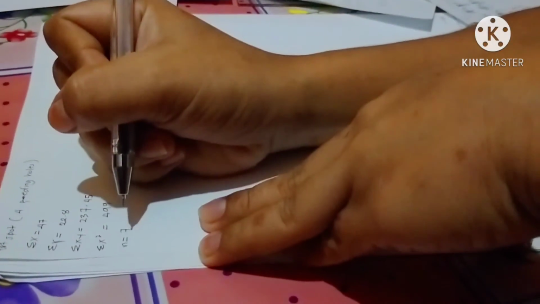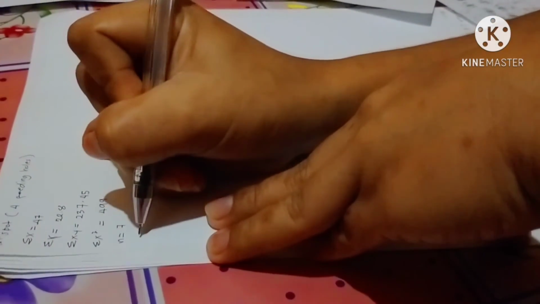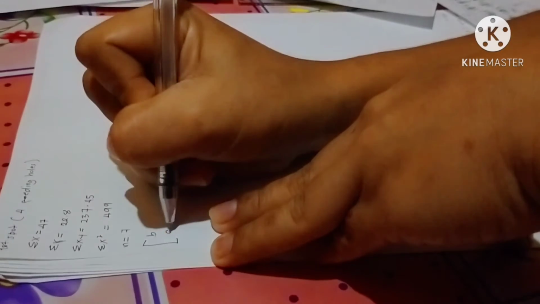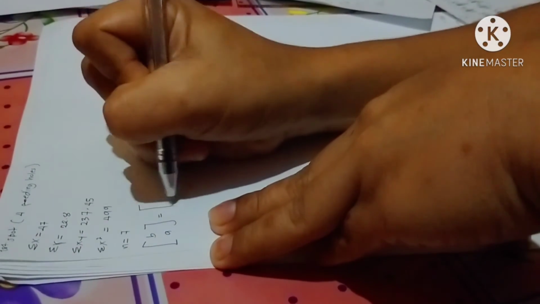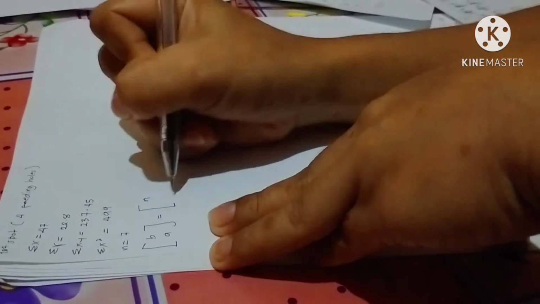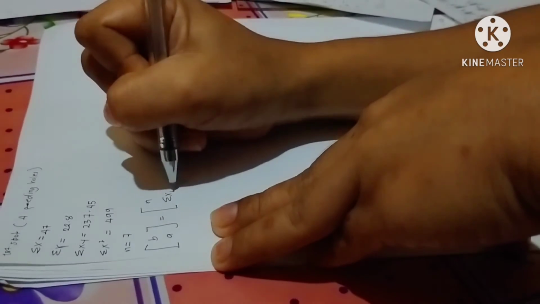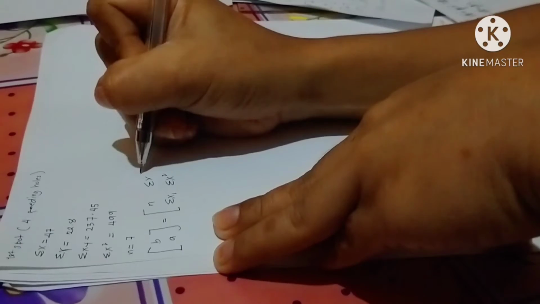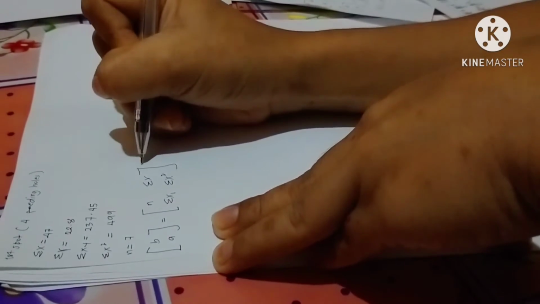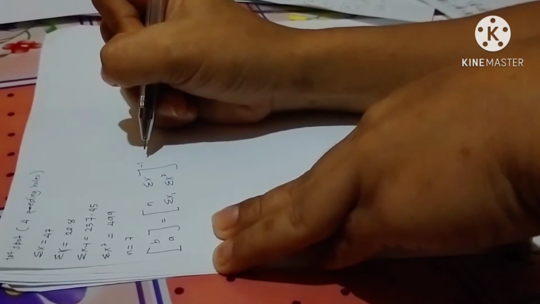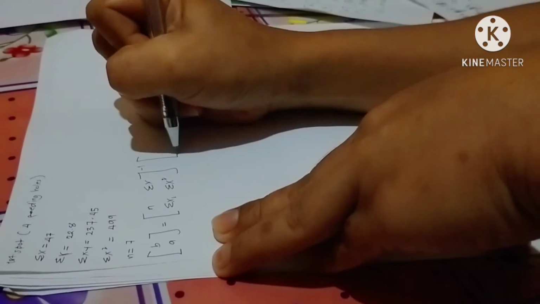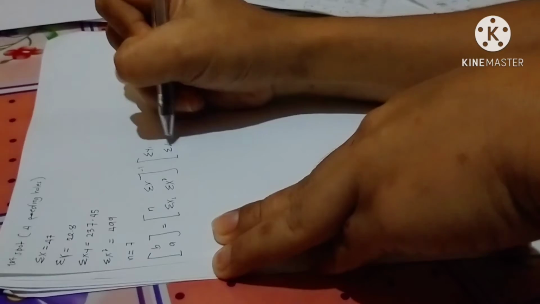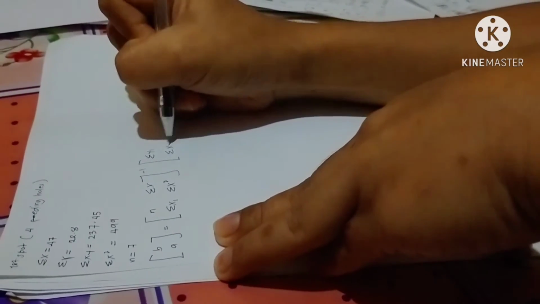Now let's use the linear formula. The matrix of B and A is equal to the matrix of n, summation of x, summation of x, summation of x squared, raised to minus 1, times the matrix of the summation of y and the summation of x and y.